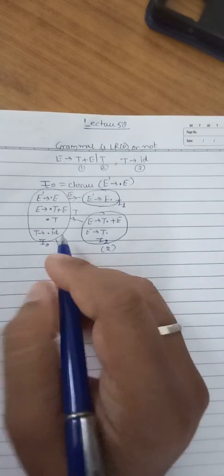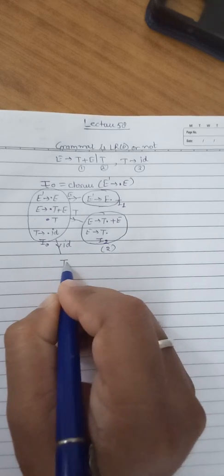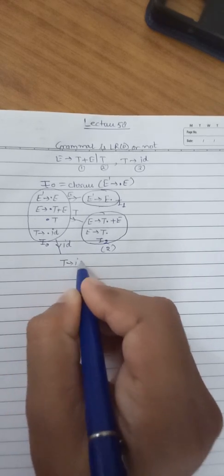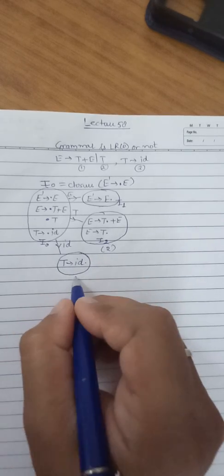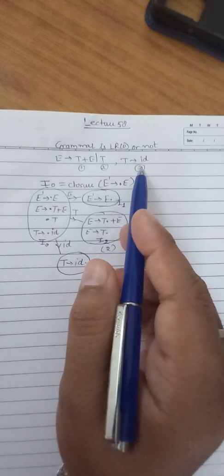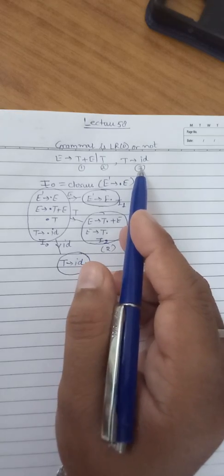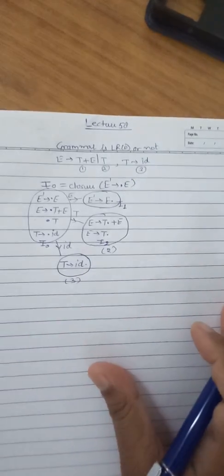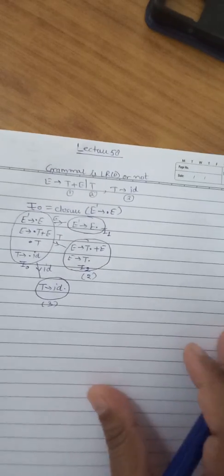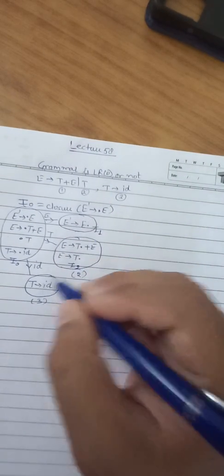Now for id, so T tends to id dot. So this is also completed, so we can say the third is completed here. Here second is completed. Now we see this is completed, this is completed, this is left.